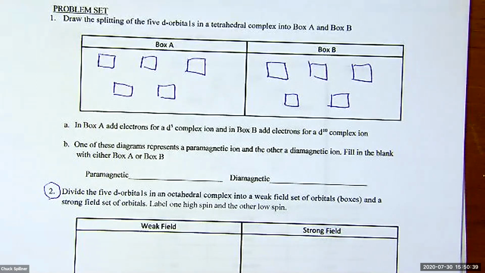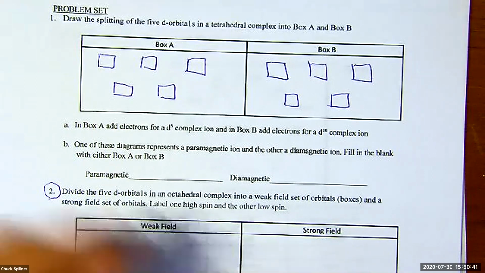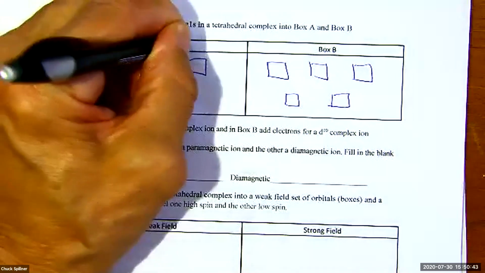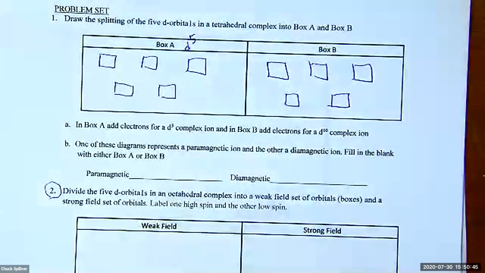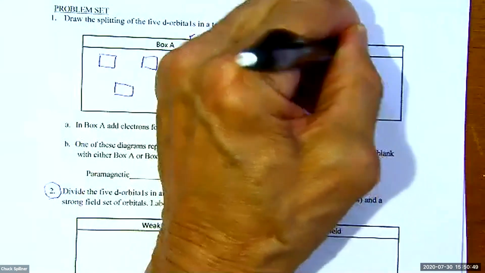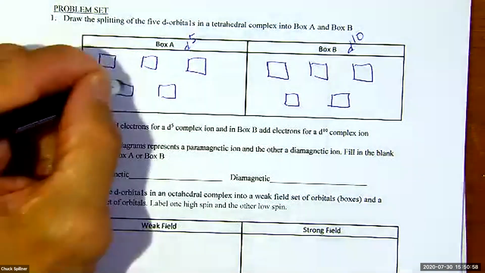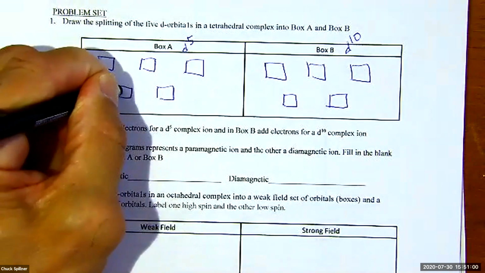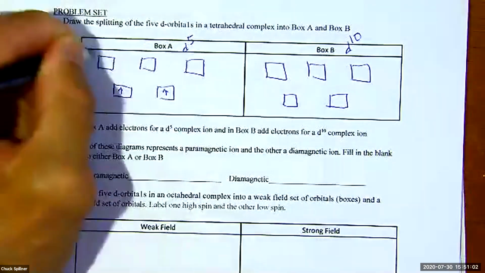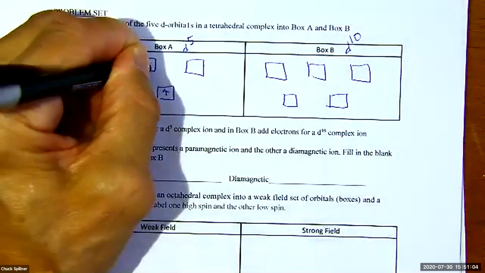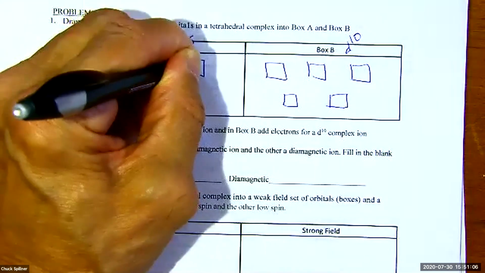So in box A, add electrons for a d5 complex. So this is going to be a d5. Maybe we'll put d5 there. So just as a reminder. And in box B, add electrons for a d10 complex. So I'll put a d10 there. So in the case of the tetrahedral splitting, remember, they're all really close together, so they fill singly. So for the d5, it's 1, 2, 3, 4, 5.